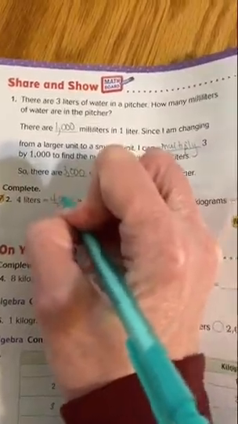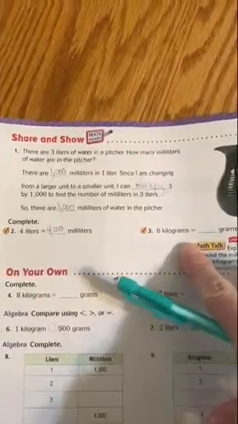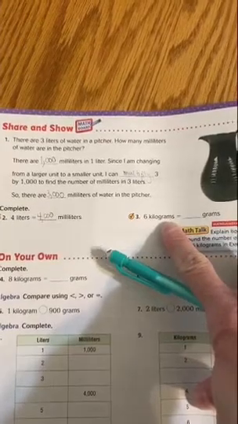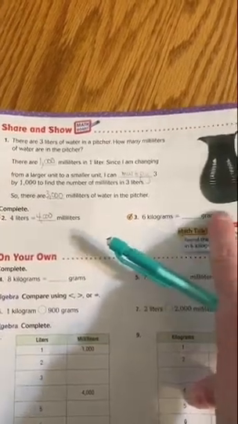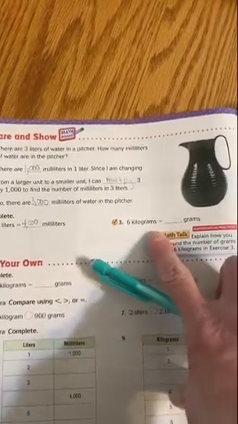So 4,000 milliliters. Now we're talking about kilograms and grams. How many grams were in a kilogram? 1,000 grams in 1 kilogram. So if there's 1,000 grams in 1 kilogram, how many in 6 kilograms? 6 times 1,000, which is 6,000.